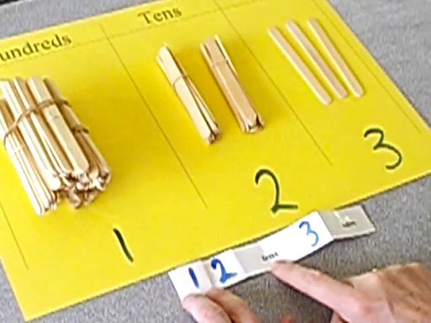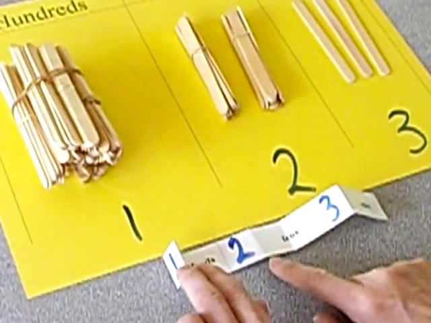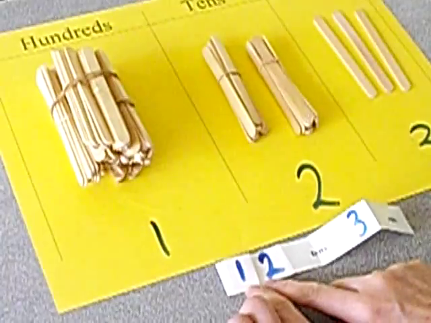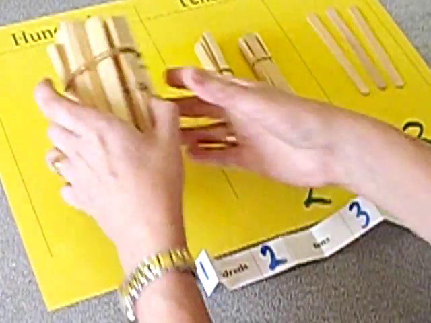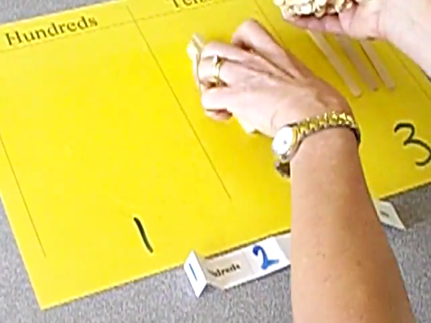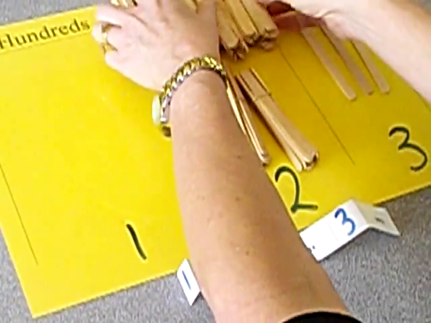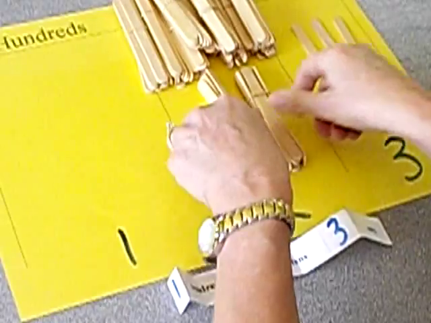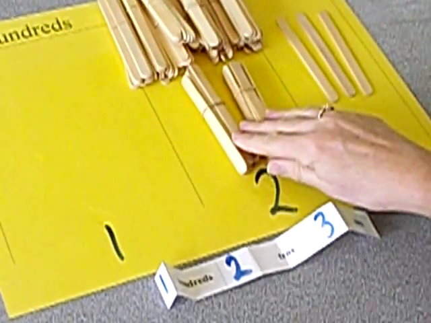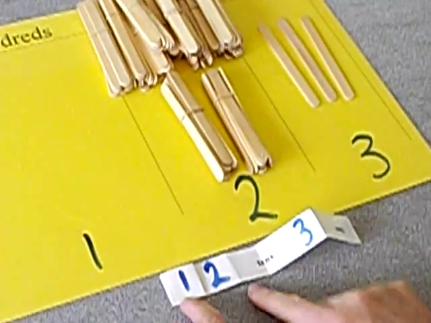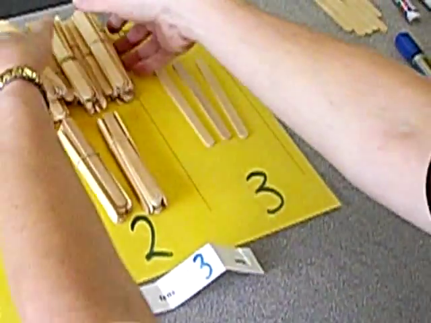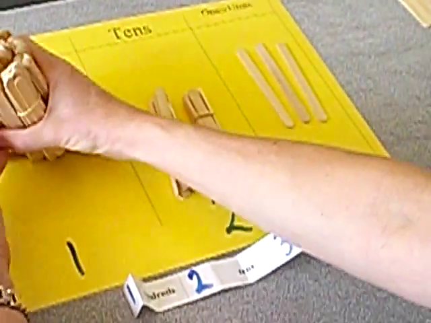So I look at the number that I made with the Icypole sticks, and I've got my 100 and my 2 10s here. This is saying I've got 12 10s. So if I rename my 100 to be 10 10s and place them back in the tens place of my chart, I now have, there's my 10 10s and 2 more 10s is 12 10s. So there's the 12 10s in my number 123. So I could pop them back into being 100 again.